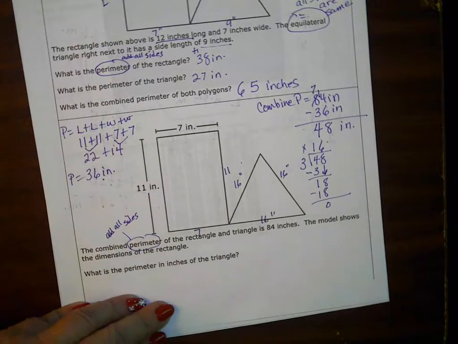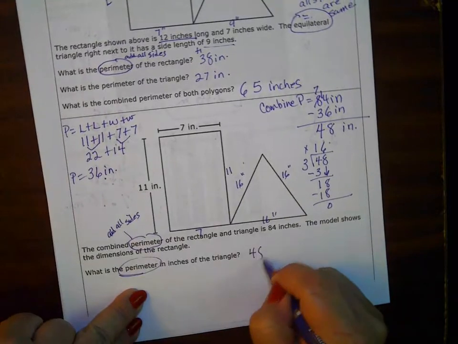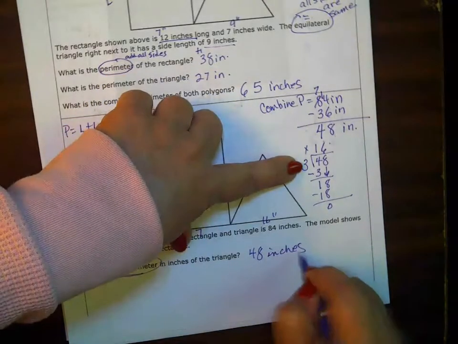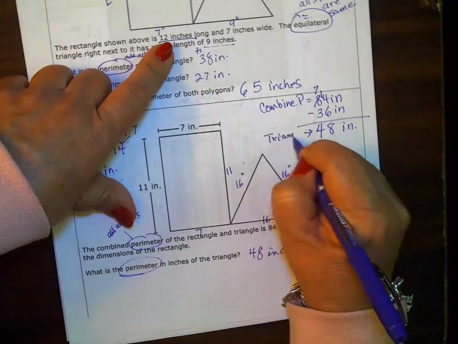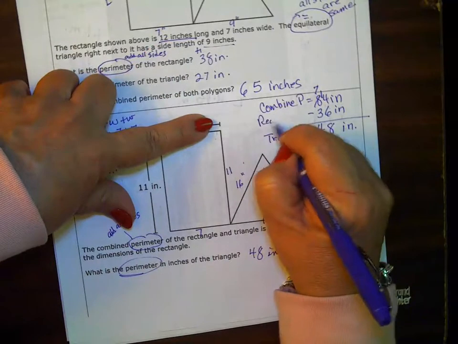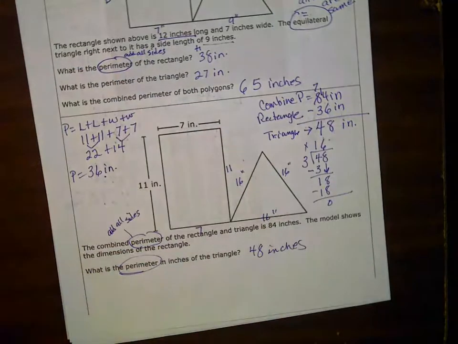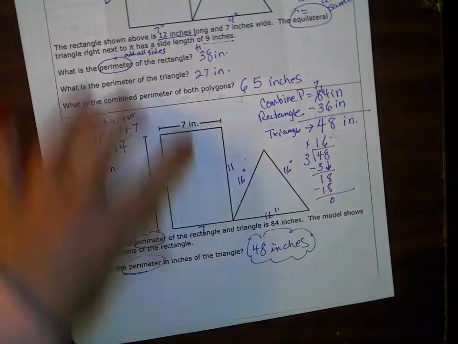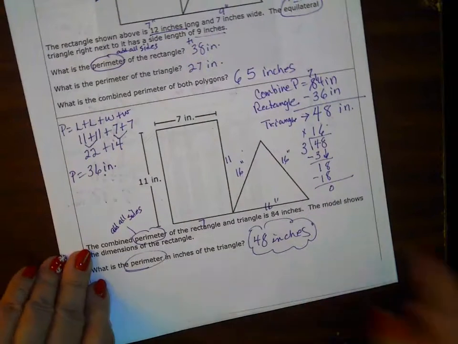So actually, I went further than what I needed because it says, what is the perimeter? So the perimeter is 48 inches. So this is going to be the triangle. This is the rectangle. Do you see how I'm labeling? So that you know, I went a little bit extra step. You don't have to do it because this is what the answer is. I just wanted to show you in case it asked what was the measurement of each of the sides. So now you know how to do that.